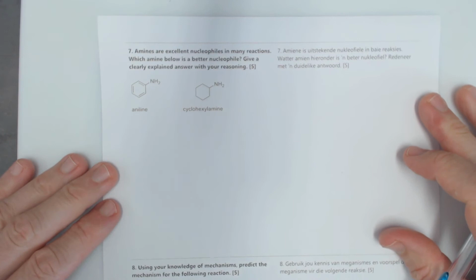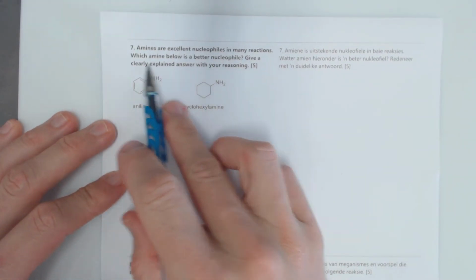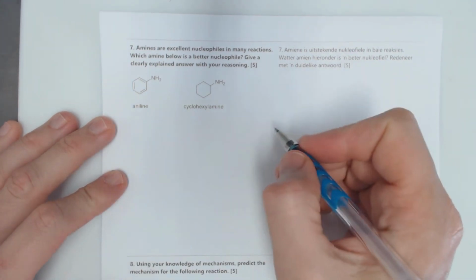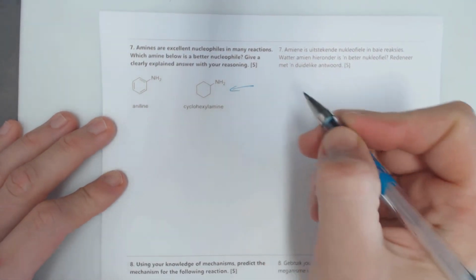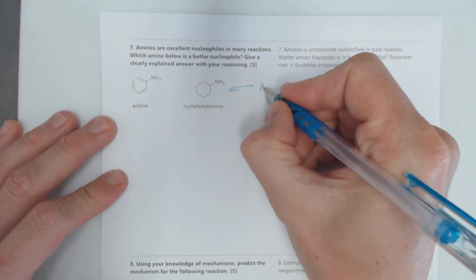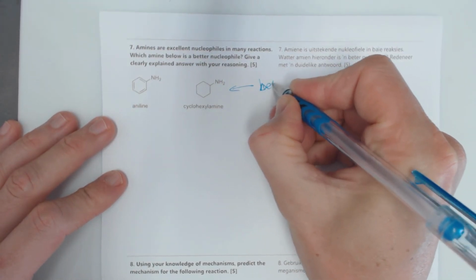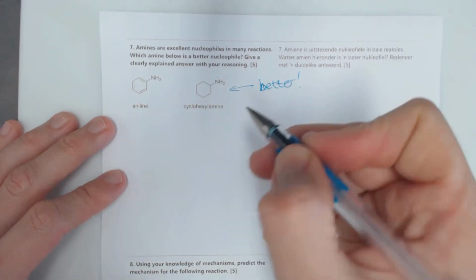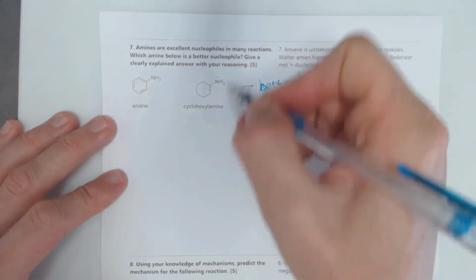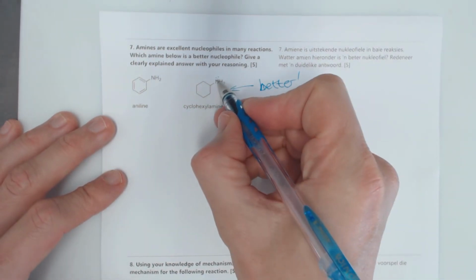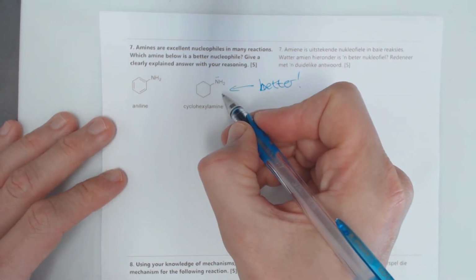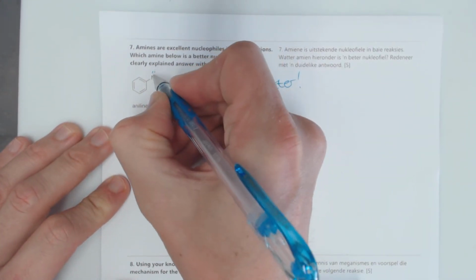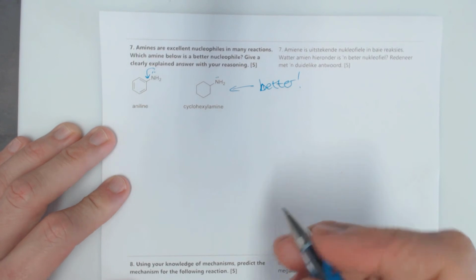All right, so then here we've got amines are excellent nucleophiles in many reactions, which amine is a better nucleophile. I'll give a reasoning. This is to do with resonance, but the better nucleophile is this one over here. This one is better because the lone pair of electrons, remember the lone pair of electrons is the nucleophile. It's the part that's going to add. This one, the lone pair can't go anywhere. All it can do is sit on nitrogen. Whereas in aniline, it can be stabilized by resonance.